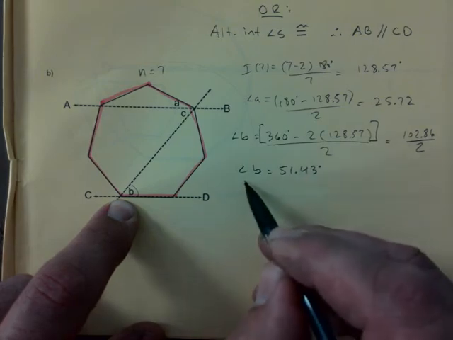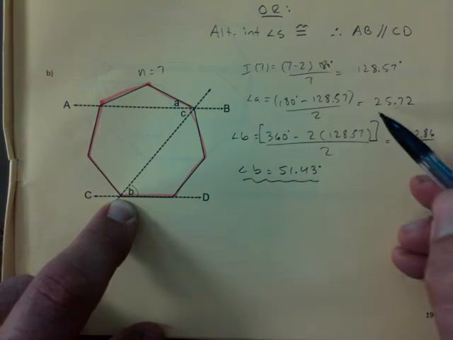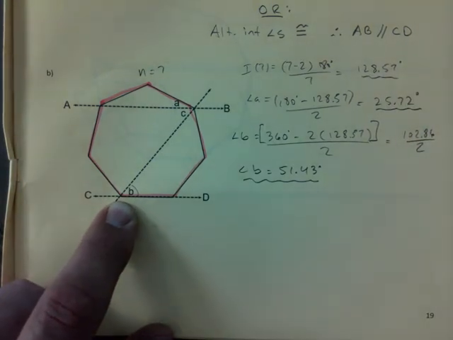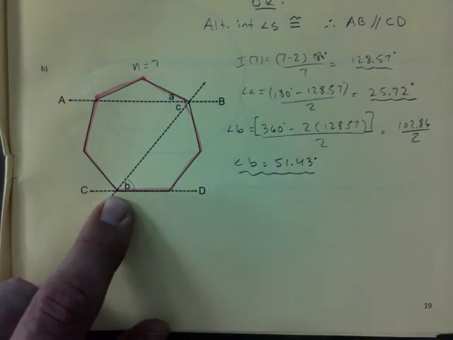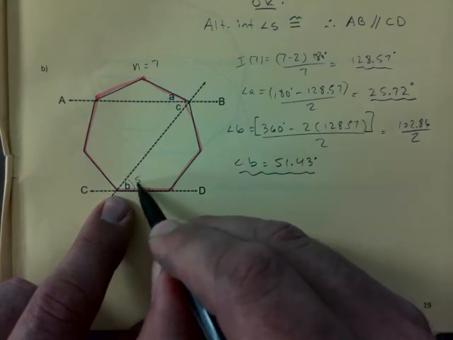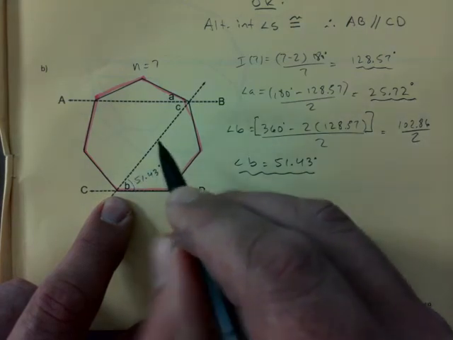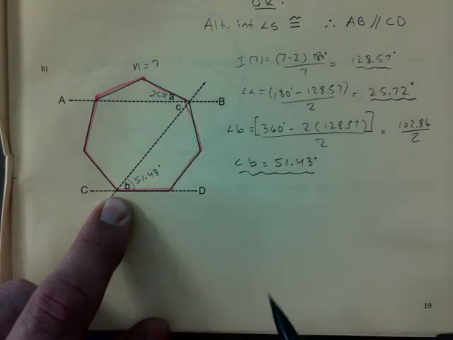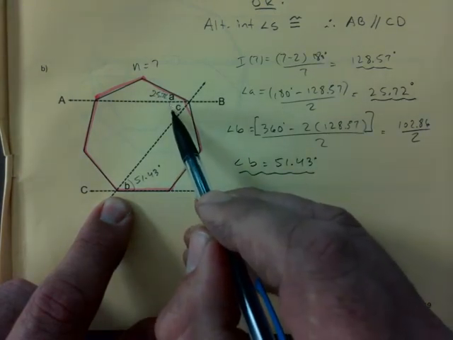How's that? So this is important. All of those are important to me. So I'm building my case. I'm going to start filling this in. 51.43 goes there. This was 25.72. Okay. And how would I find C here?